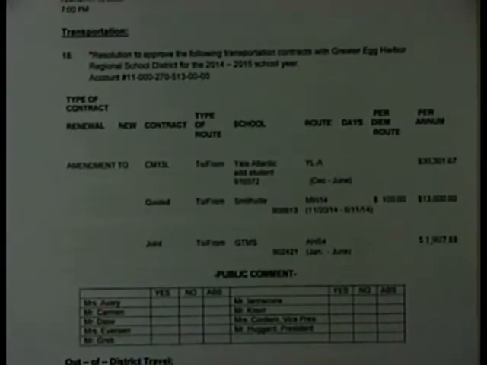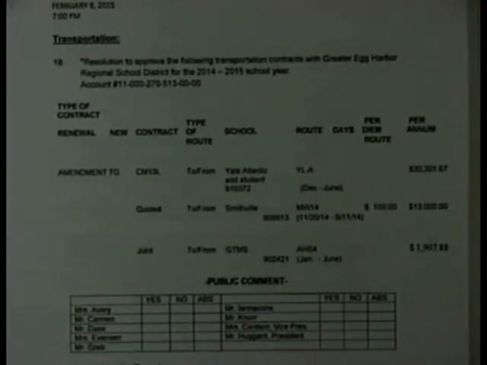Item 18, a resolution to approve the following transportation contracts with the Greater Egg Harbor Regional School District for the 2014-15 school year. The accounts listed, each of the route contract, the type of route, school's location, the route number, and the per diem and annual amounts are listed.